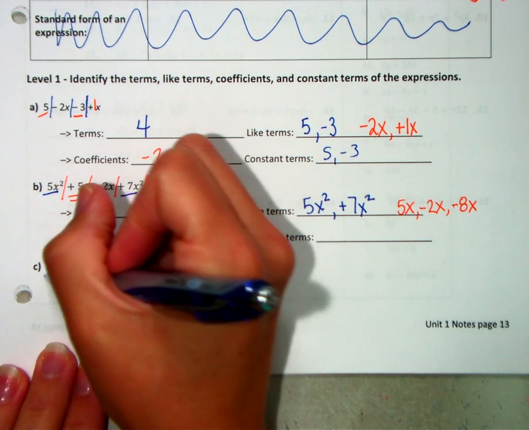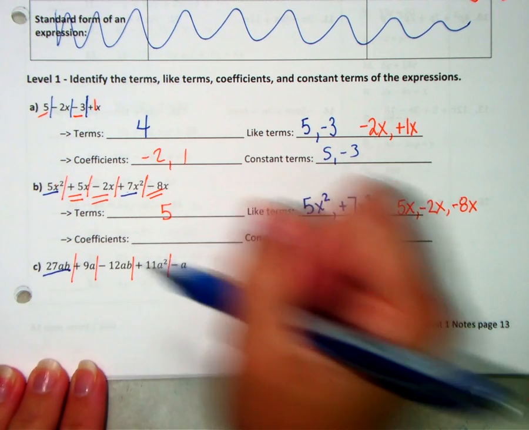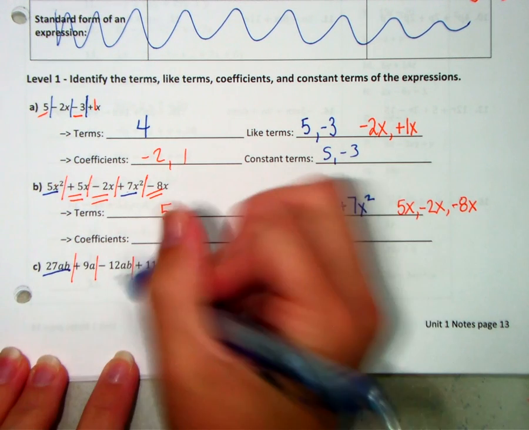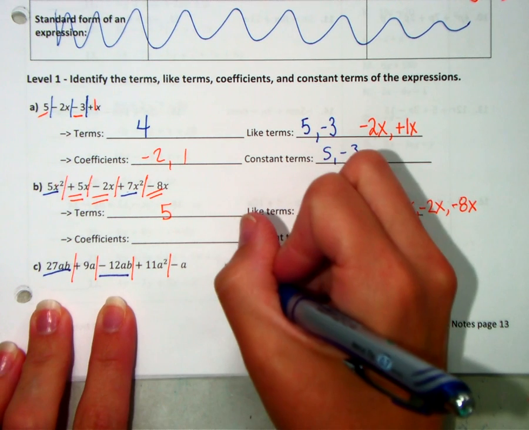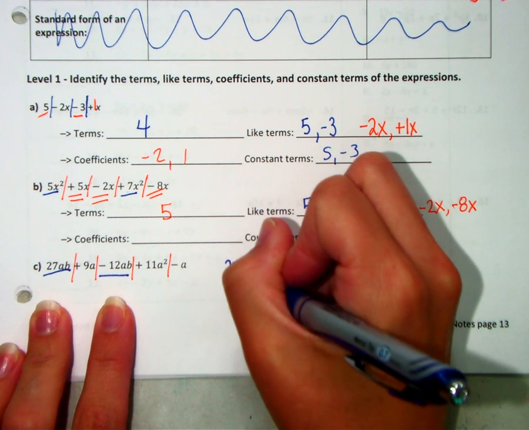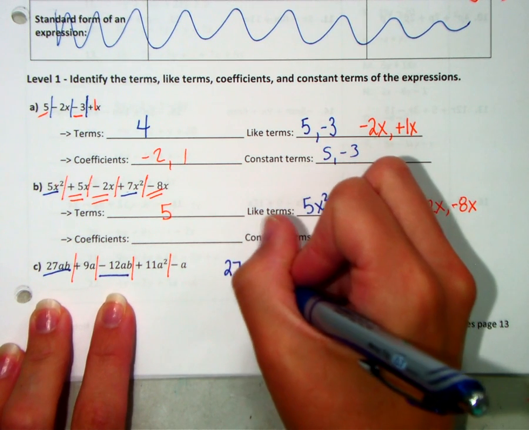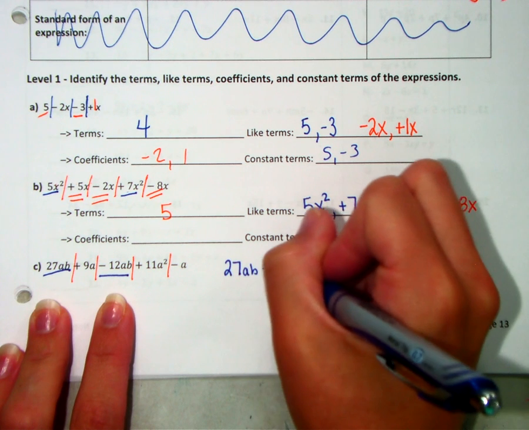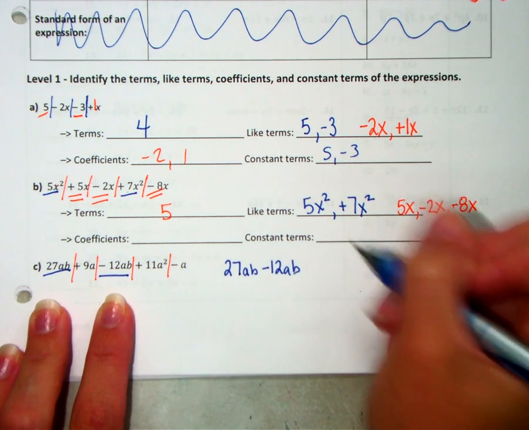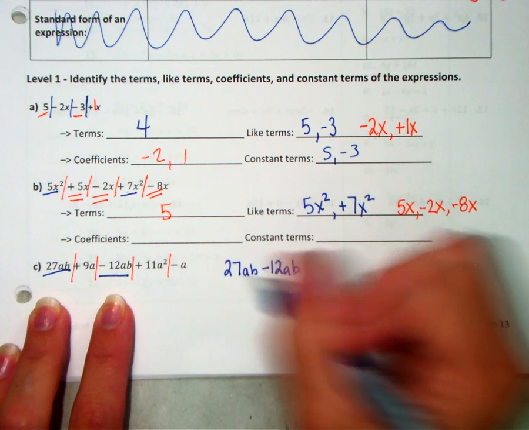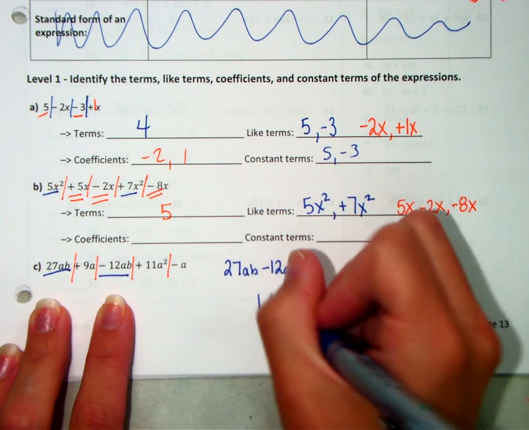All right, let's start with the first one, 27AB. Are there any other ABs? What you're going to do in your calculator is take 27 and minus 12. Then we're going to write that answer. So 27 minus 12 is 15.